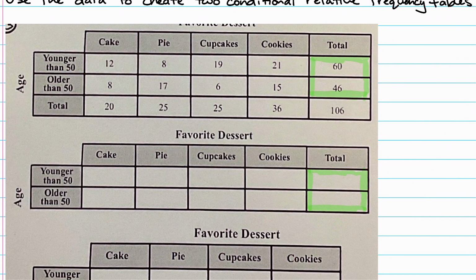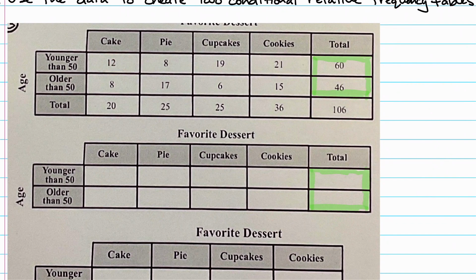Okay, so how do I fill out this box here? Normally, if there was a box over here, I would say it's 12 out of 106 because that's my total, but I don't have my total. So I'm going to go relative to 60. This is the total I'm going to be using because that's the box I have.